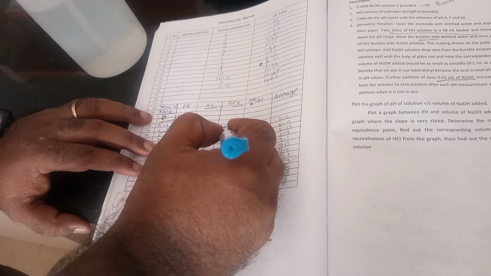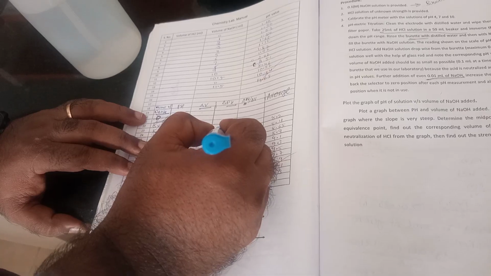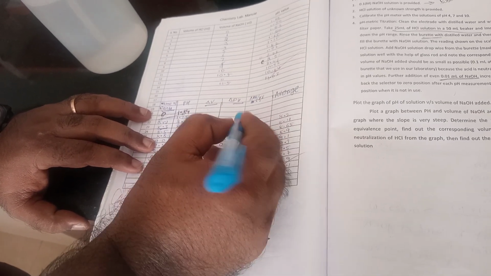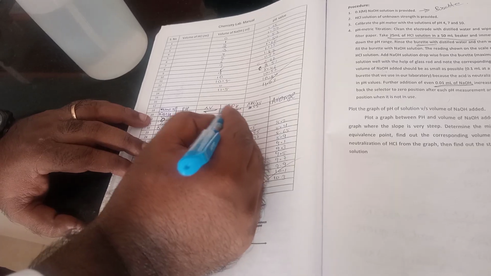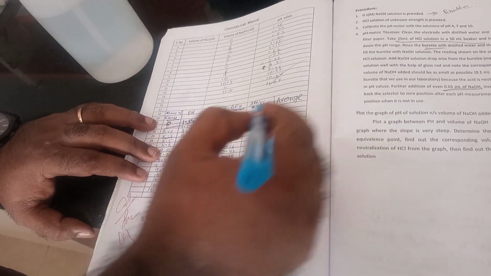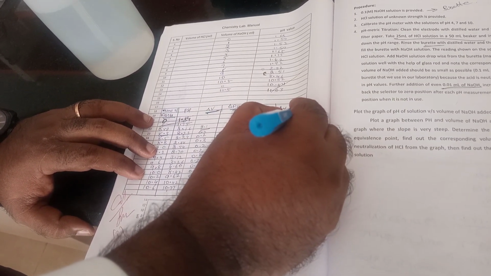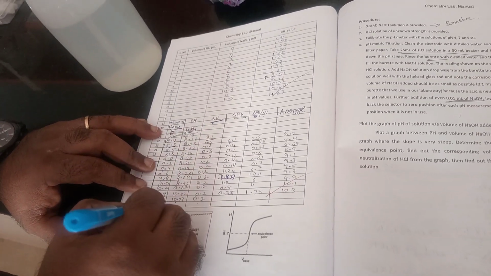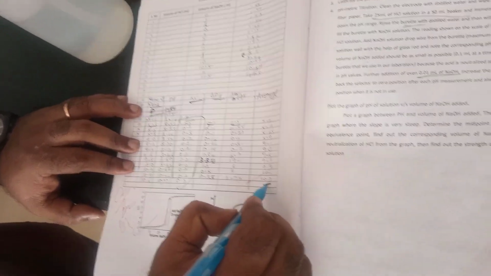So delta pH by delta V is the delta pH divided by delta V. Then the average volume of NaOH you need to calculate.